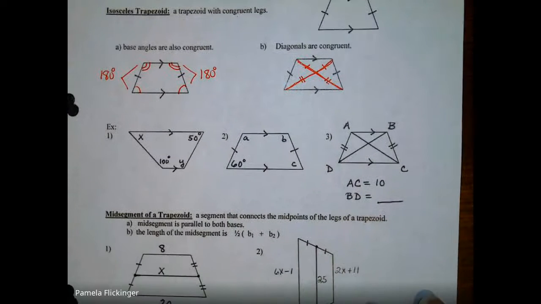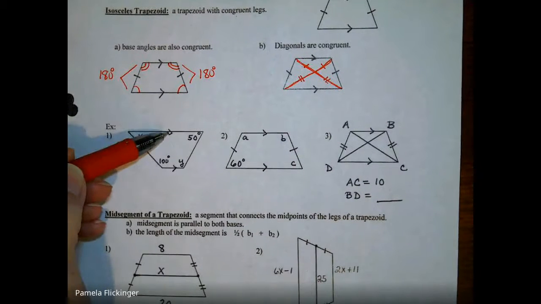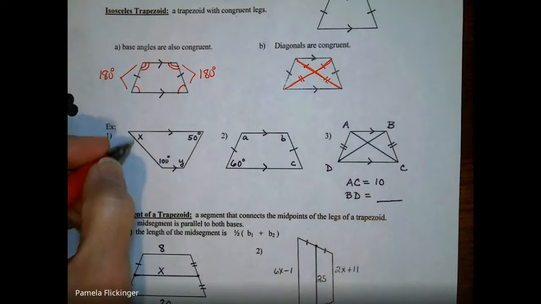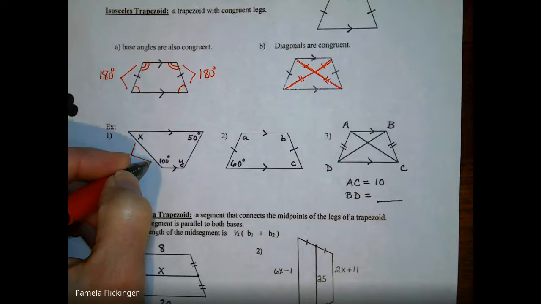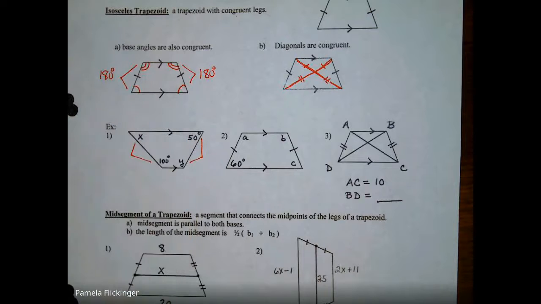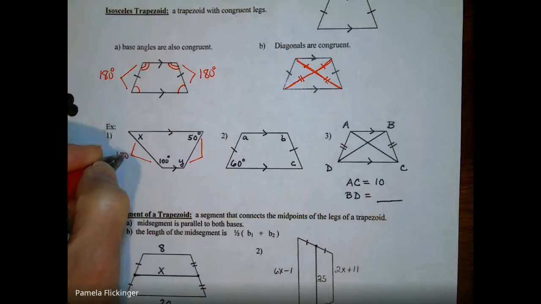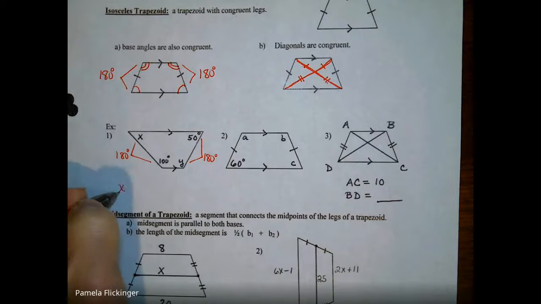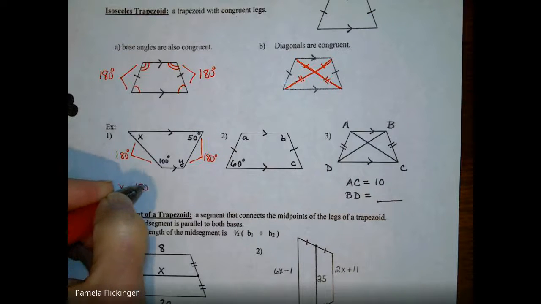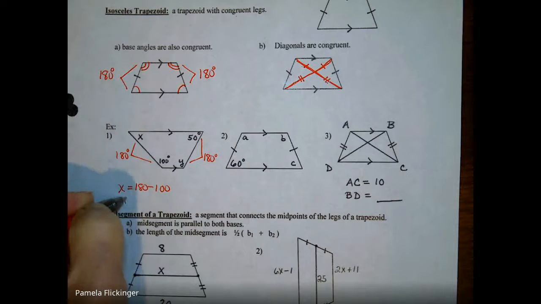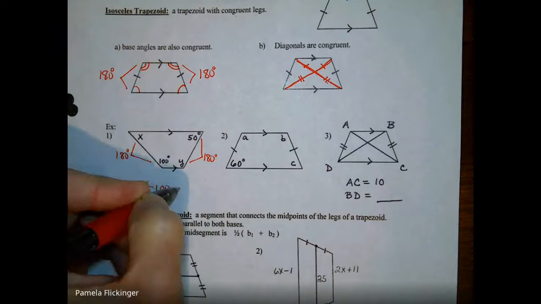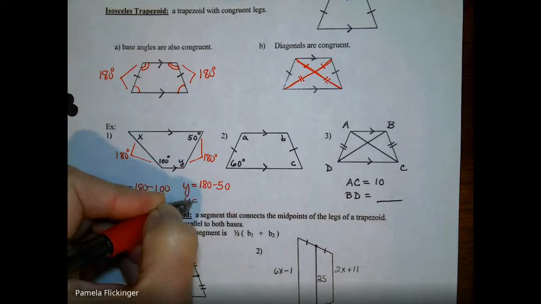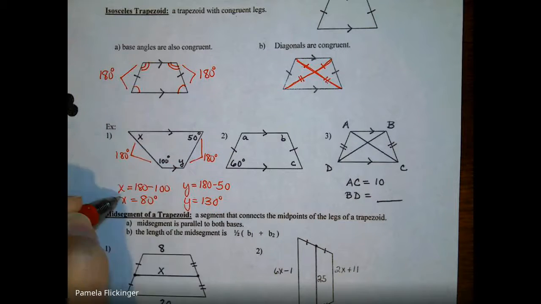So look at our three examples. In the first one, the way it's labeled, it's got one pair of parallel sides, so that makes it a trapezoid. So the only thing I know is that these consecutive interior angles on each side are going to equal 180. So to get x, 180 minus 100 is going to be 80. And to get y, you're doing 180 minus 50 to get 130 degrees.